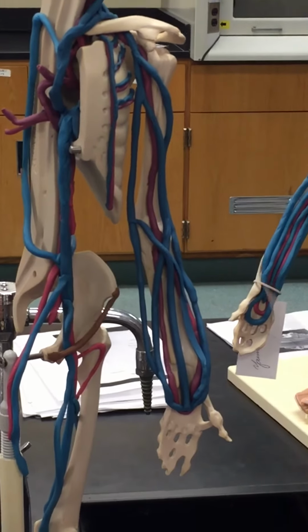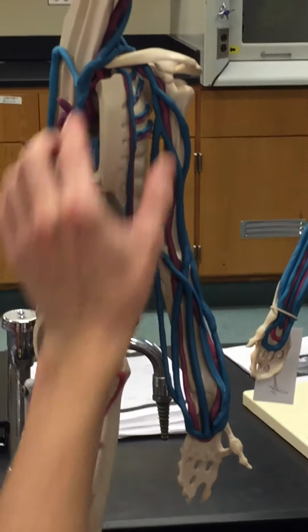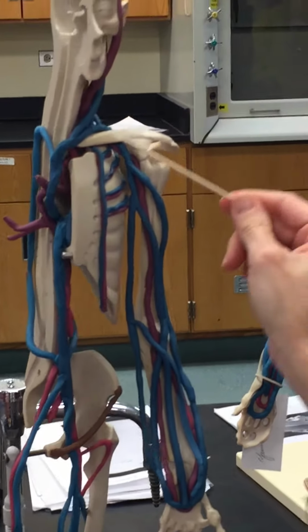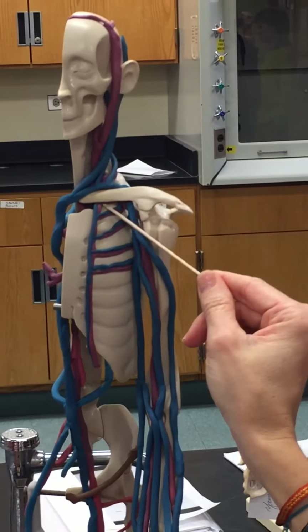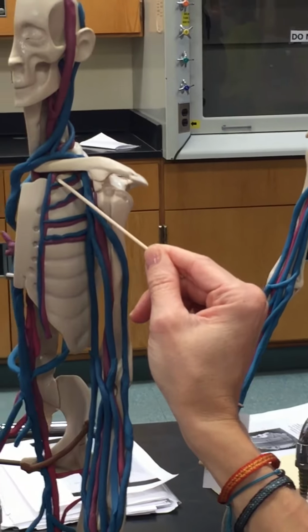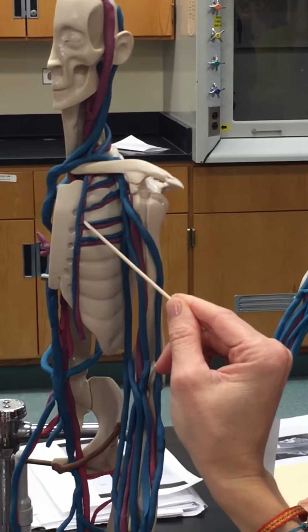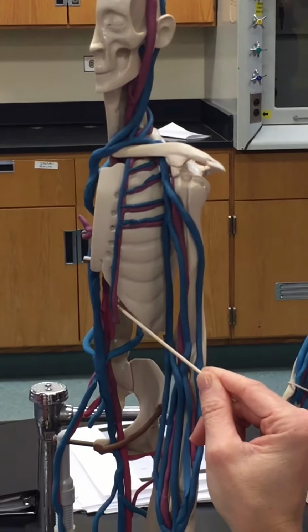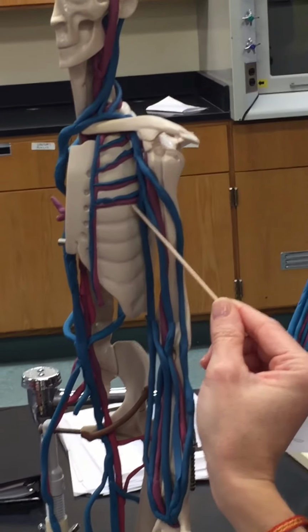Now going back up to the subclavian, we're going to get a branch coming off of the subclavian, and we have those 3 branches. Internal thoracic. From the internal thoracic, you're going to get your intercostals.